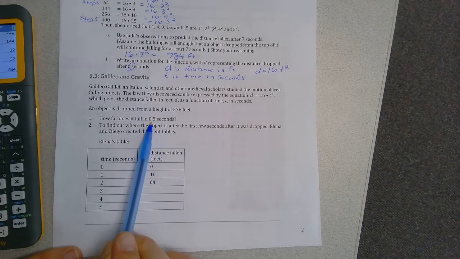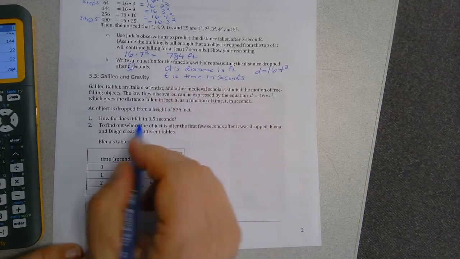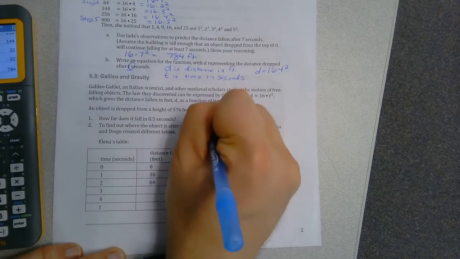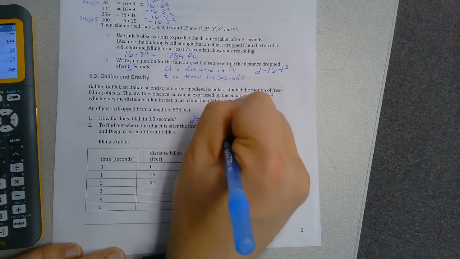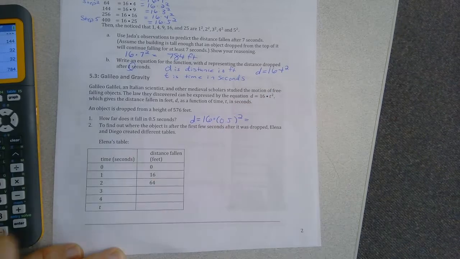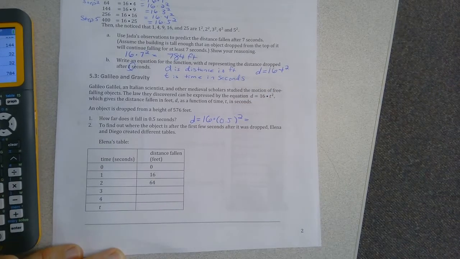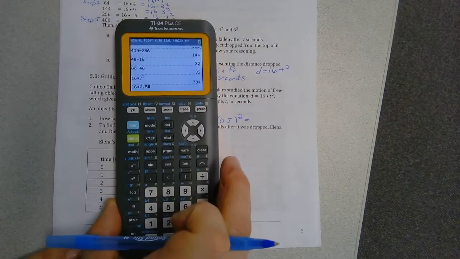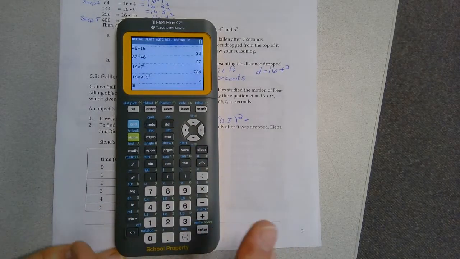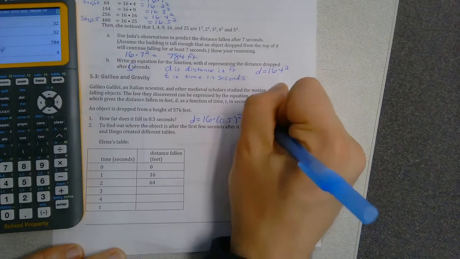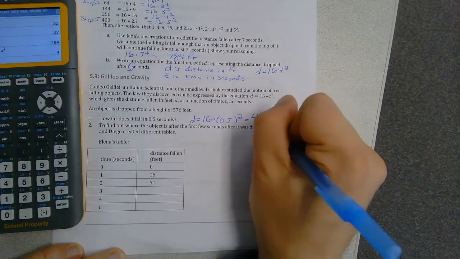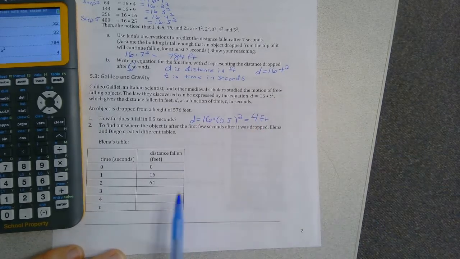So if I had 0.5 seconds, how far does this object fall? We would say d equals 16 times 0.5 squared. And using the calculator, 16 times 0.5 squared gives us 4. So to answer that, I should make sure I include a unit. This is going to be 4 feet.